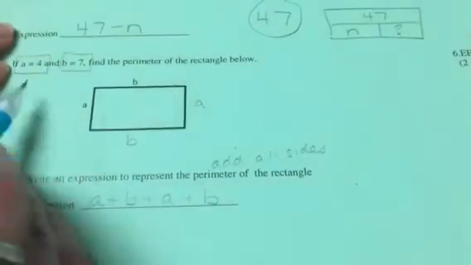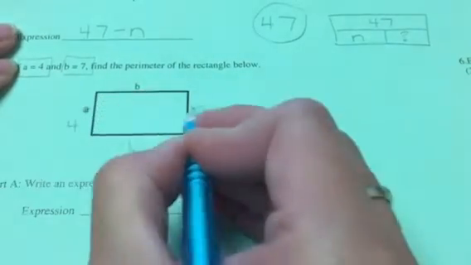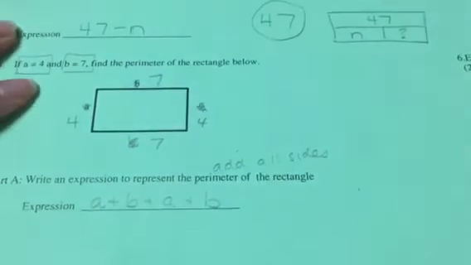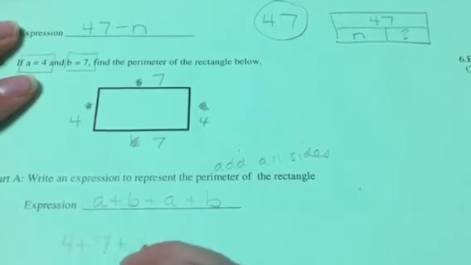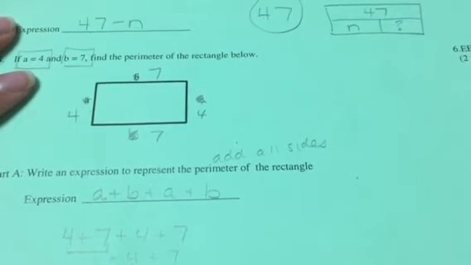So if I substitute in the numbers that they gave me, A is really equal to 4. B is really equal to 7. So in order to figure out the perimeter, I would do 4 plus 7 plus 4 plus 7. So this is really 11 plus 4 plus 7, which is 15 plus 7, which is 22 units.